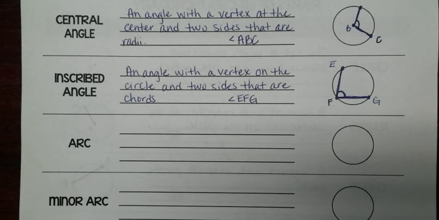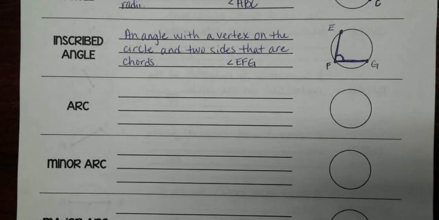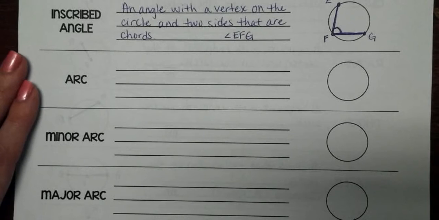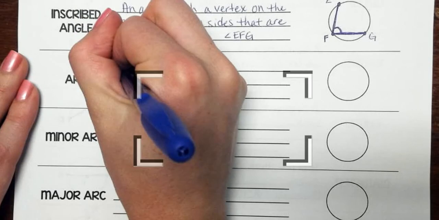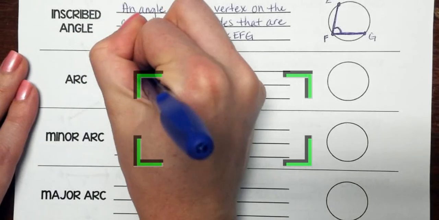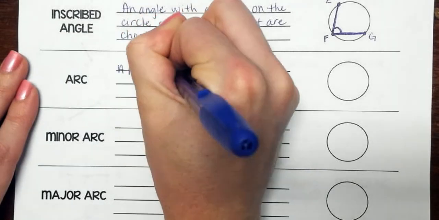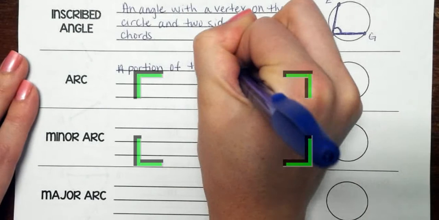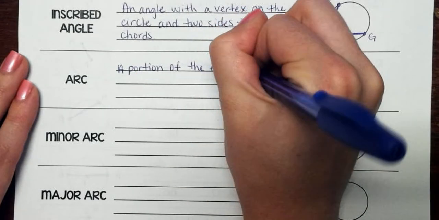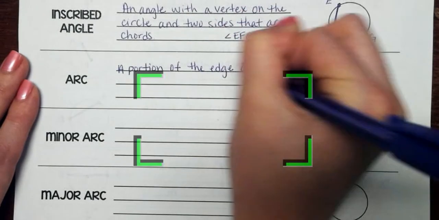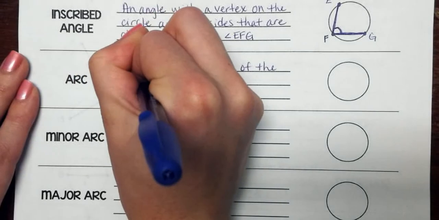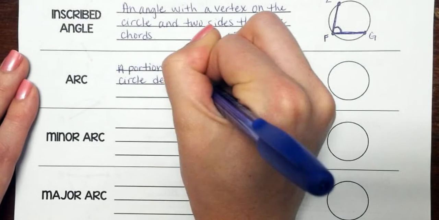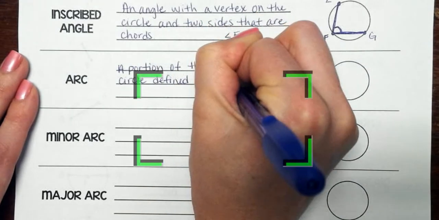Alright, next one we're going to talk about is an arc. Okay, so an arc is a portion of the edge of the circle defined by two endpoints.